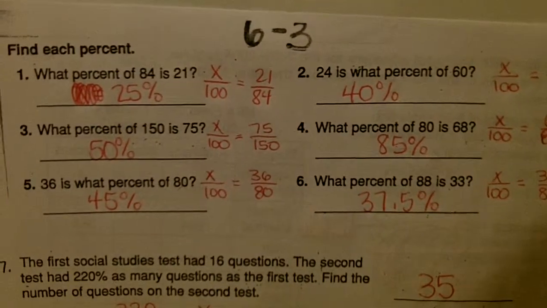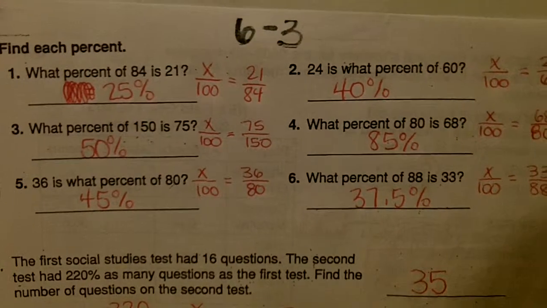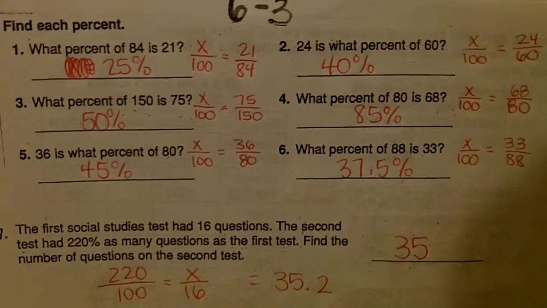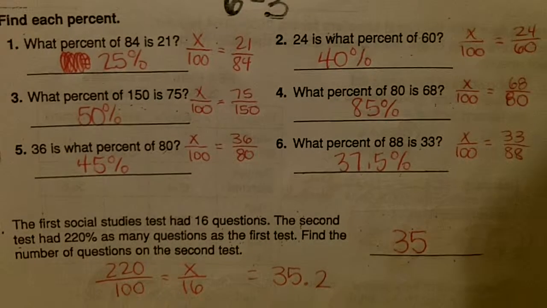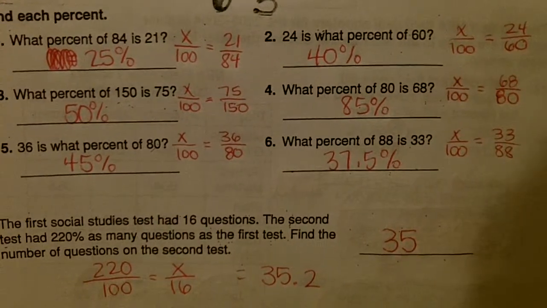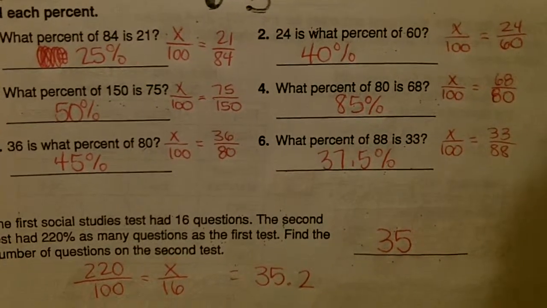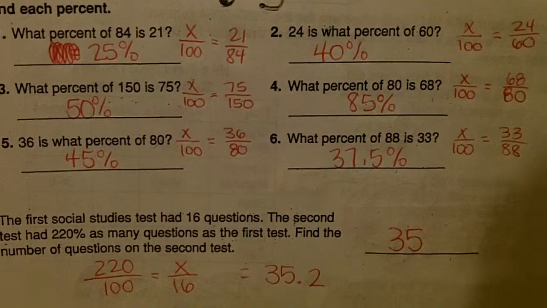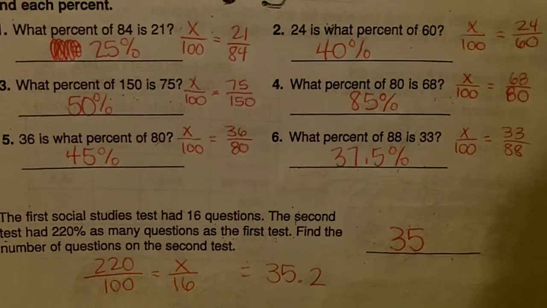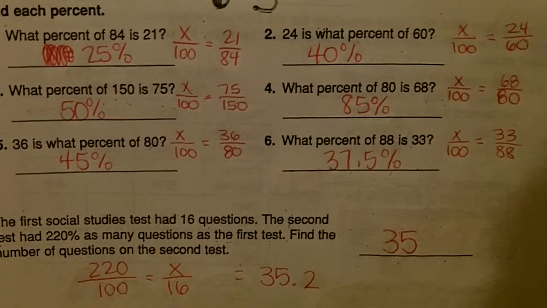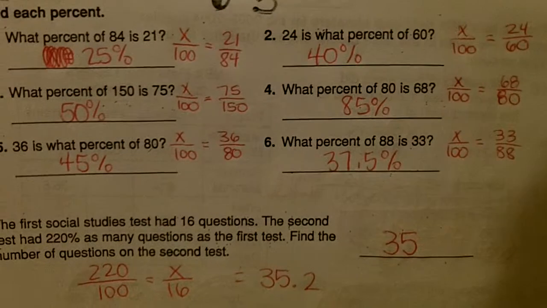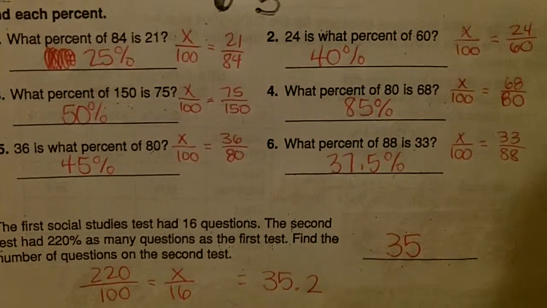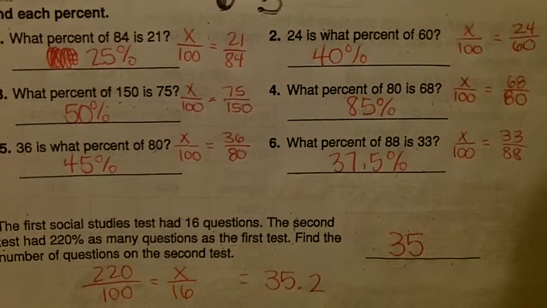Number 1 is 25%. Number 2 is 40%. Number 3 is 50%. Number 4 is 85%. Number 5 is 45%. And number 6 is 37.5%. You'll notice that I wrote out the proportional explanation in case maybe you got it wrong. You can look it up.